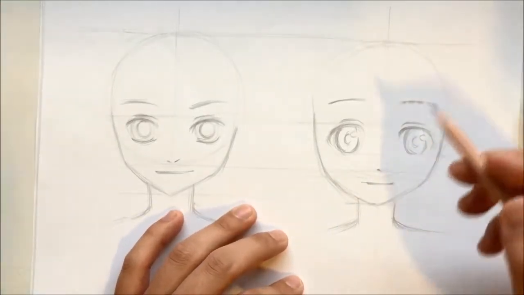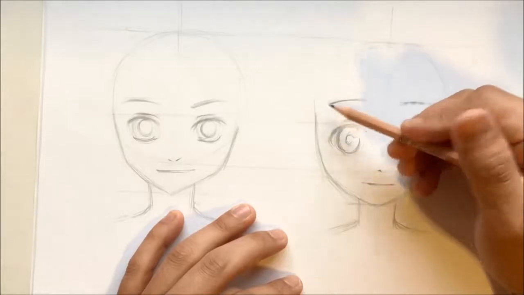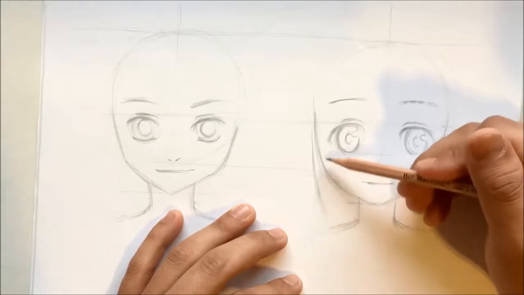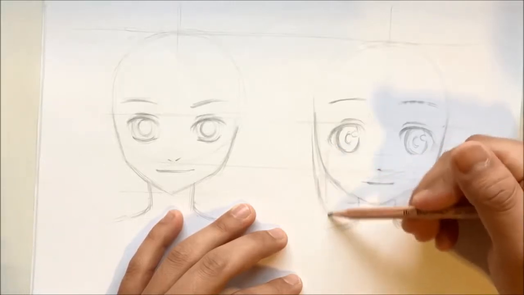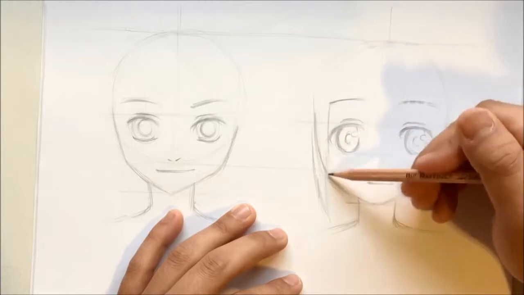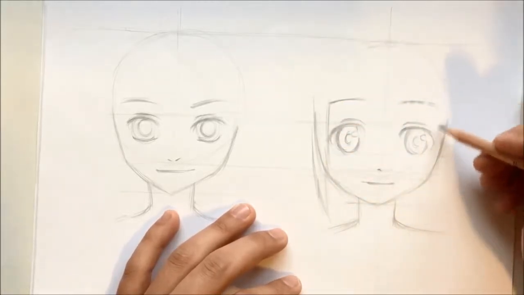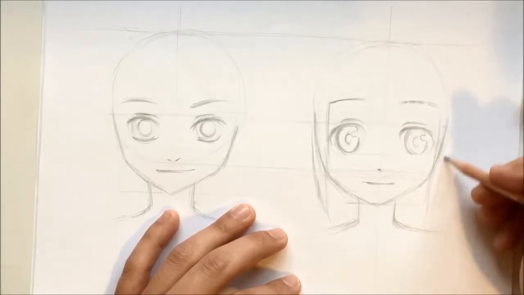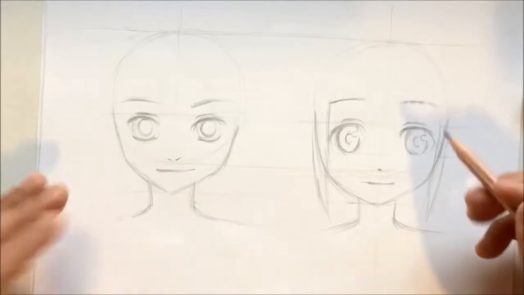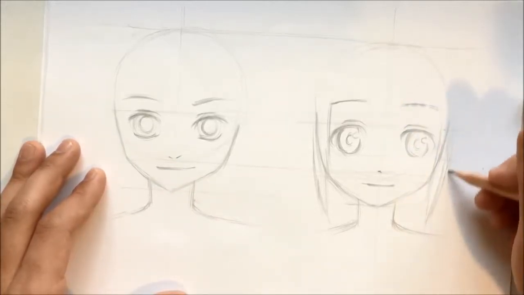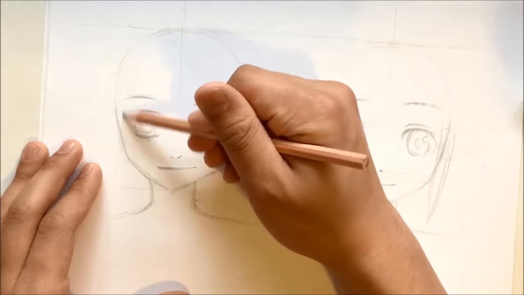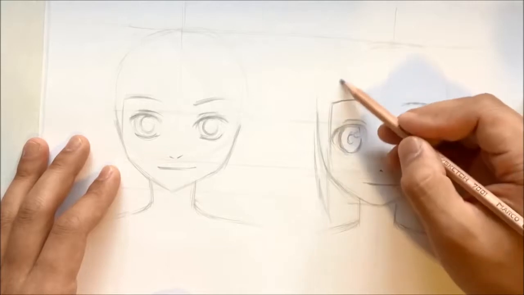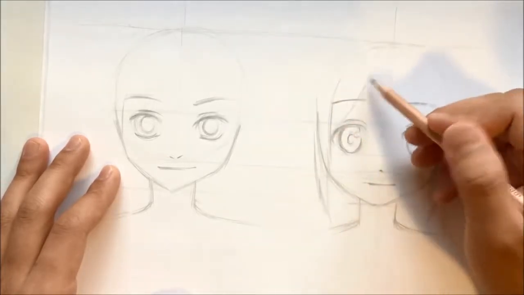And then let's get on to the hair. There's nothing that is different between the hair of the girl and the guy in terms of drawing style, but the main difference is that girls tend to have long hair. That's the real difference. If you remove the hair of an anime character, sometimes it's really hard to decide the gender of the character. So this is one of the most important signs.